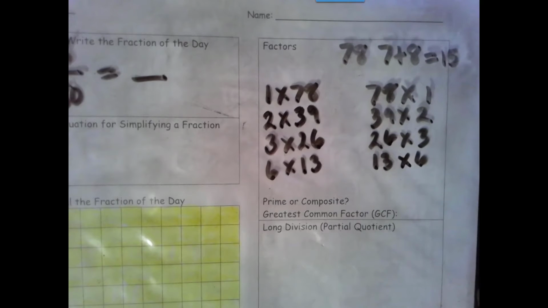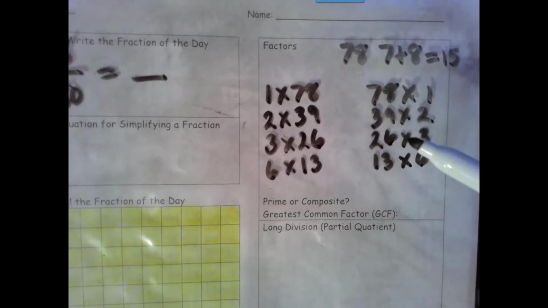We try 7. 7, 14, 21, 28, 35, 42, 49, 56, 63, 70, 77, 84. 78 is not in that list, so 7 is not a factor. We try 8. 8, 16, 24, 32, 40, 48, 56, 64, 72, 80. 78 is not in that list, so 8 is not a factor. We try 9. 9 has the same rule as 3. We add the digits together. We get 15. 15 is not a multiple of 9, so 9 is not a factor.